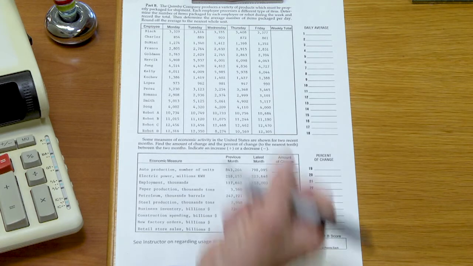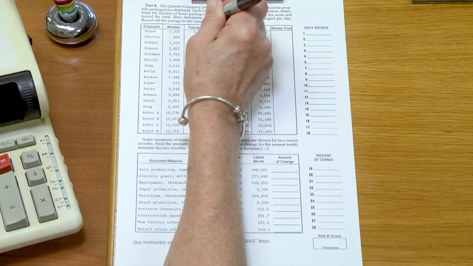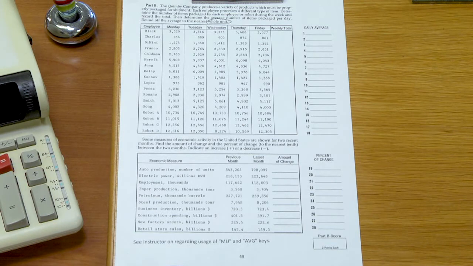The one thing it does tell you is make sure you change it to the nearest whole unit. Whole unit, what does that mean to you? Whole unit, no decimals, right? So you're going to have to change your calculator to 0 decimal places.